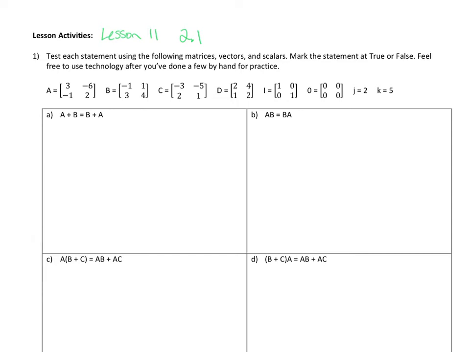These are the lesson activities for section 2.1. We have a bunch of example matrices and a couple of scalars, and we are supposed to test each of these statements with the given matrices and scalars, and then mark the statement as true or false. I'm going to do these all by hand, but you are welcome to use technology as long as you've done enough to know how to do the arithmetic.